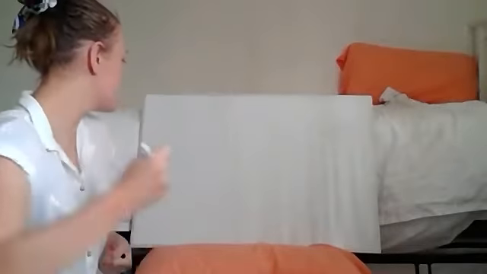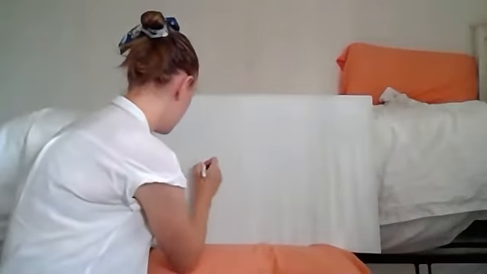All right. Good morning, everybody. So today we are learning about our narrative text, and to start off, we'll just do a hangman so you guys can guess what this word is.